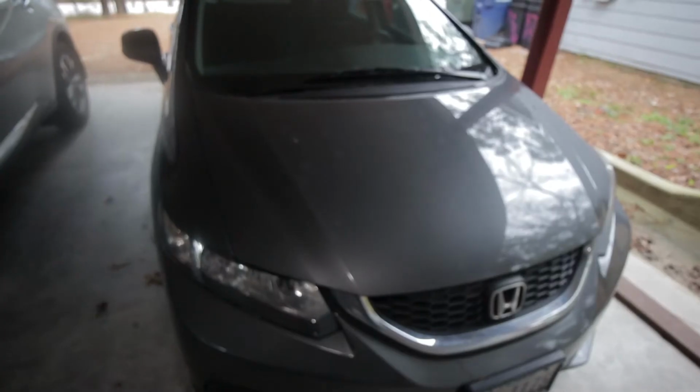And so what I'm going to need to do is to just use the key manually, and I guess insert the key into the lock and try to open the door that way. Then I'm going to open the hood of the car and the trunk where I have the jumper cables, and see if we can get the car started. So let's go.